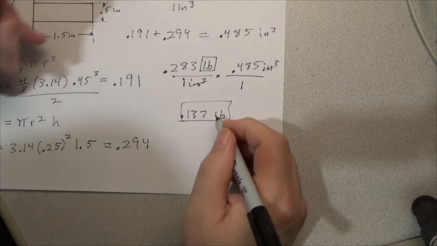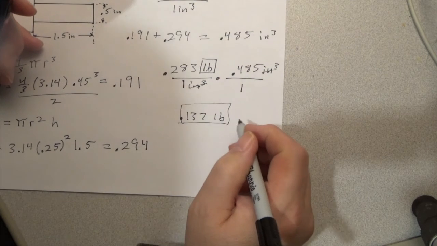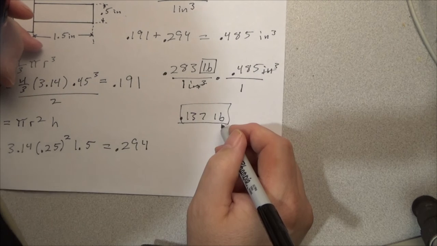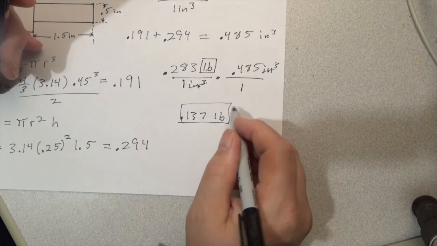Now, do they ask what is the weight of the rivet? It doesn't ask for the unit. It doesn't say ounces or anything like that. Nope. So I'm going to leave that in pounds.